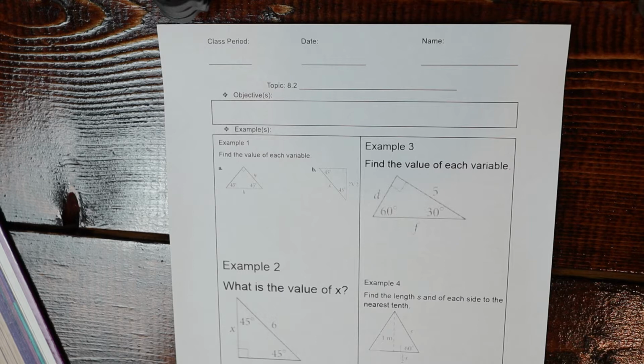We're actually going to make this two parts. So today we're going to talk about 45, 45, 90 triangles. And the next video lesson will be 8.2 part 2, which is about 30, 60, 90 degree right triangles.